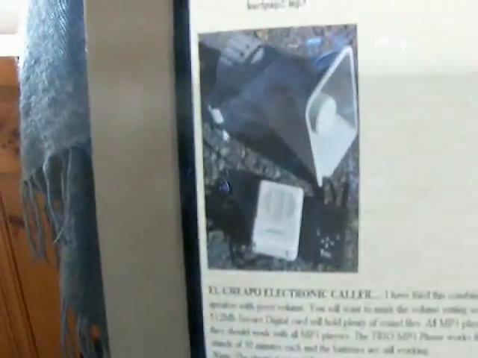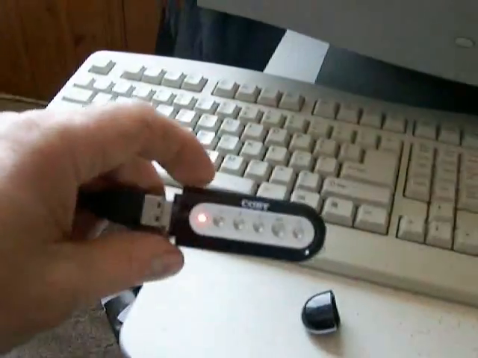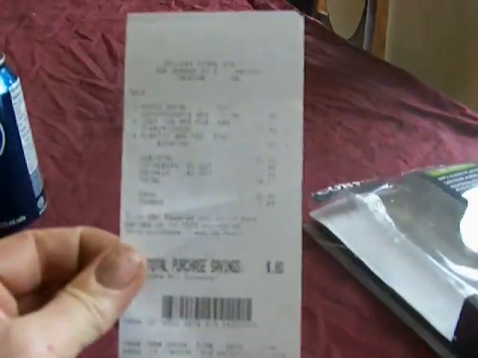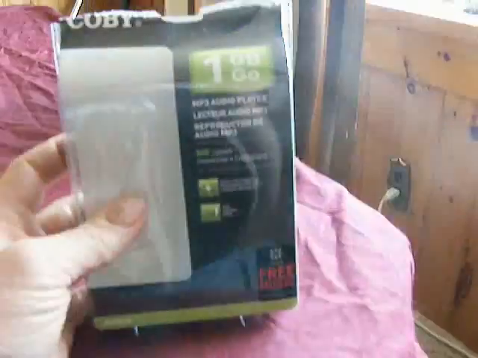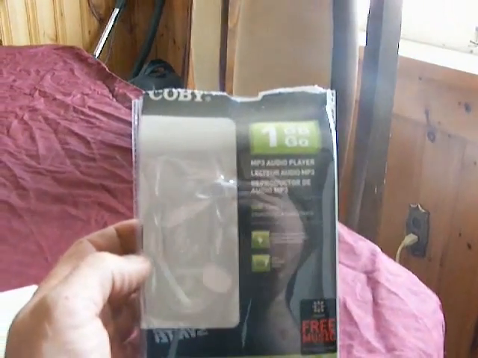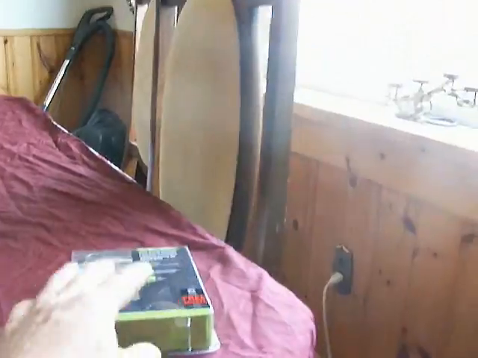So I didn't want to spend a whole bunch of money, so I went down to Zeller's and I bought this MP3 player right here for $14. I think it came out to $16.03 with tax. It's a one megabyte, 500 song MP3 player. So I got that, and it comes with headphones and a cable. Well, you can see it plugged in there.